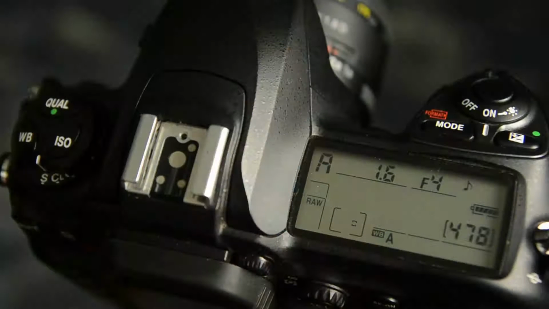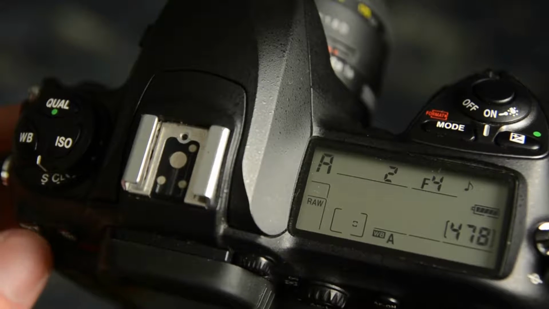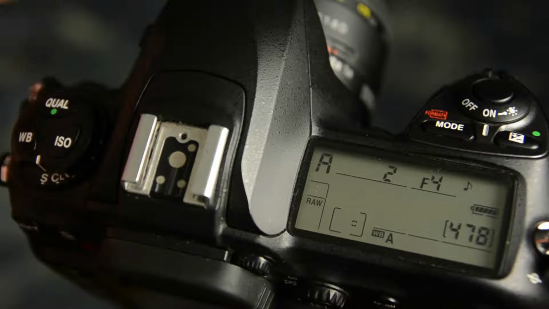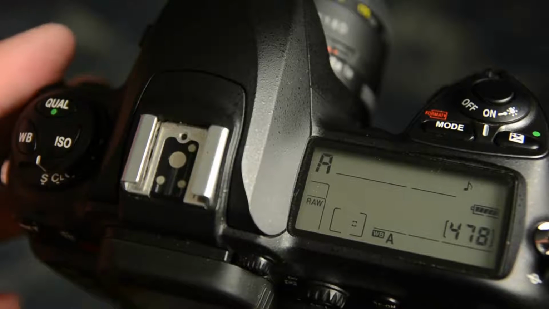On the Nikon SLR camera, it's really very easy to get the bracketing function activated. Right here at the back, there's a BKT button. On some of the cameras, there'll be one in the front. Just look where the BKT button on your camera is.